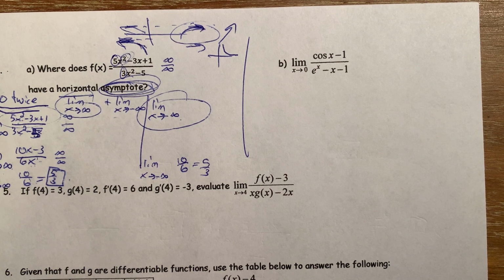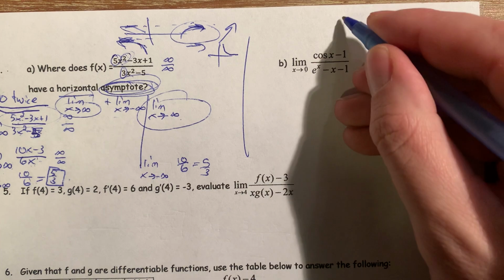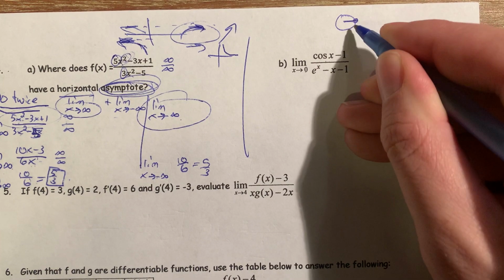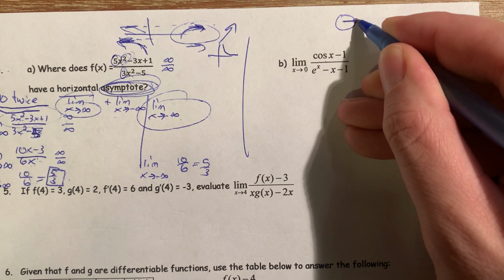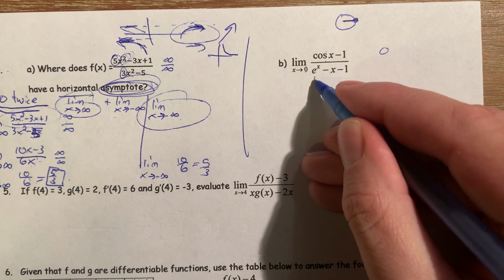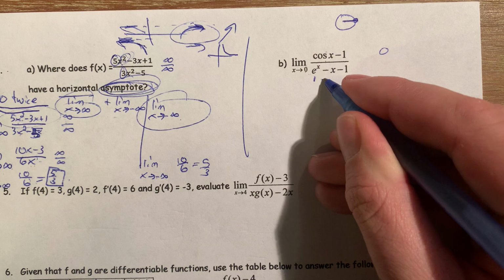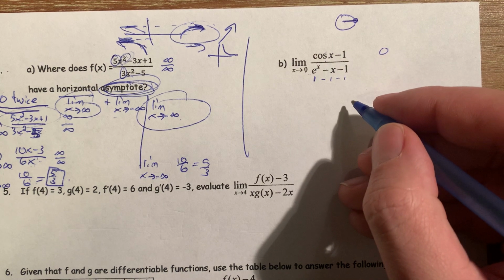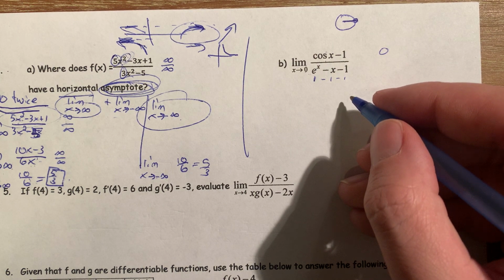Try this one on your own. Do this limit. Hopefully you started by doing direct substitution. I always draw a unit circle if I'm not sure. Cosine of 0 is 1. 1 minus 1 is 0. E to the 0 is 1. 1 minus 1 is not 0.